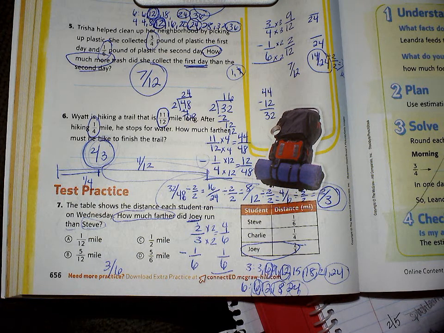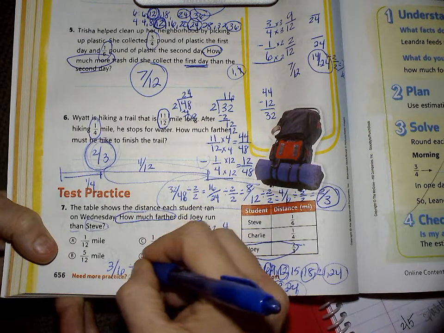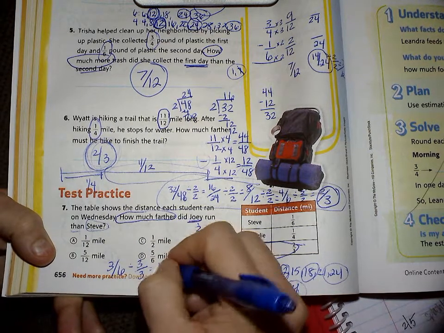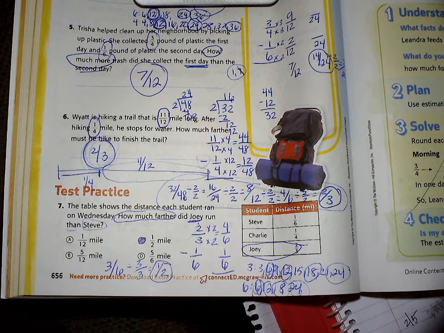Oh, but it's not simplified. What can I divide out of both 3 and 6? A 3. 3 divided by 3 equals 1. 6 divided by 3 equals 2. The answer is C, 1/2.